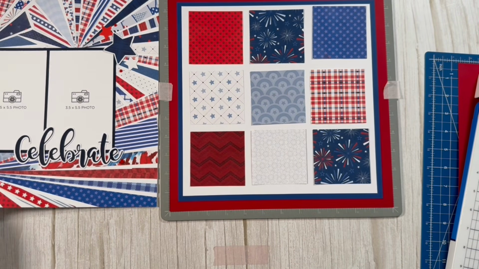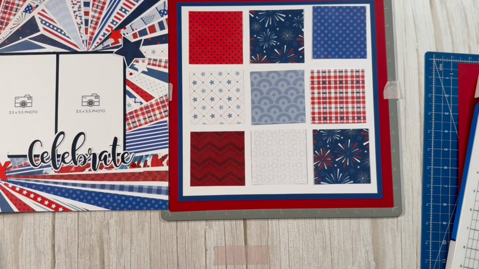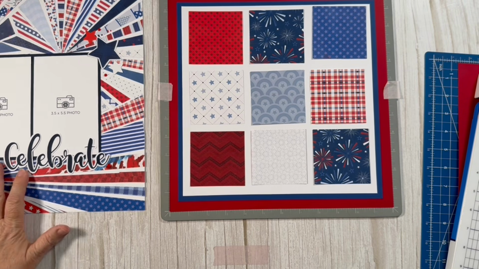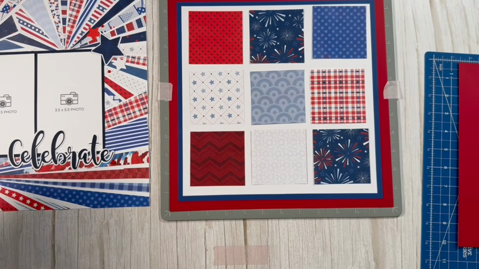So it's going to pull that in. So when these sit side by side on my page, it's going to look like this, which I like very much. So that's what we're going to use. So I can move all of these scraps back into my scrap bag, so that next time I need patriotic papers, I can just pull them out really quickly and easily.